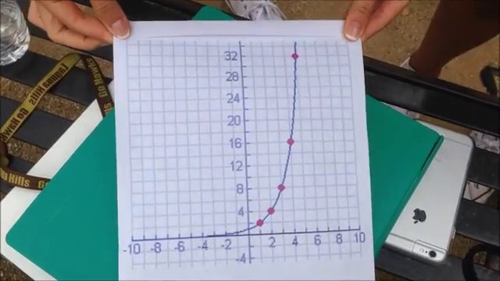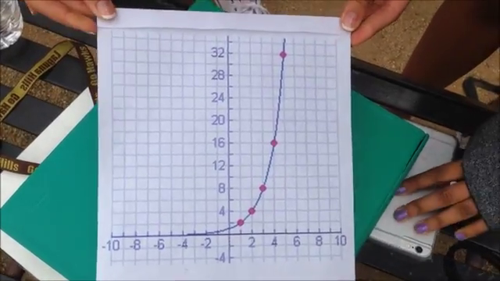Ooh, this my graph. This my graph. So here's what's next. According to the text, no population grows like that.